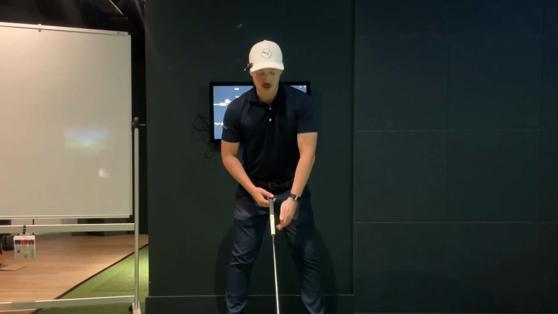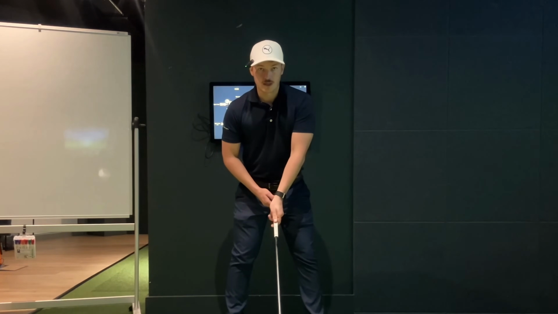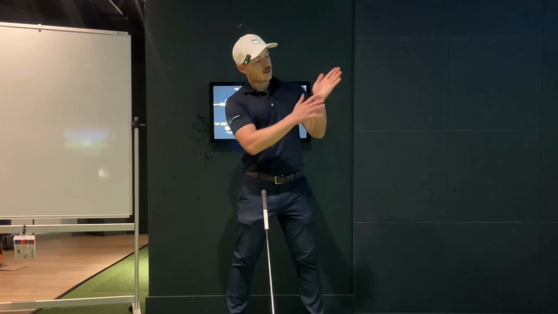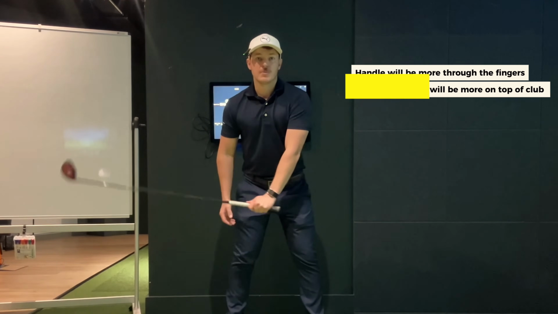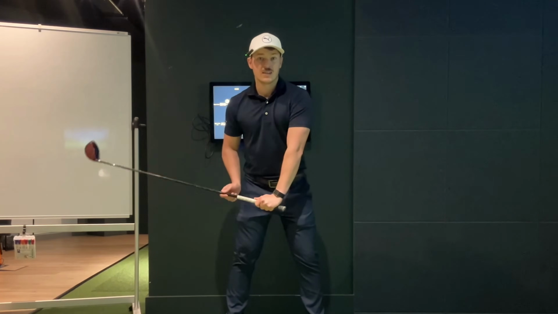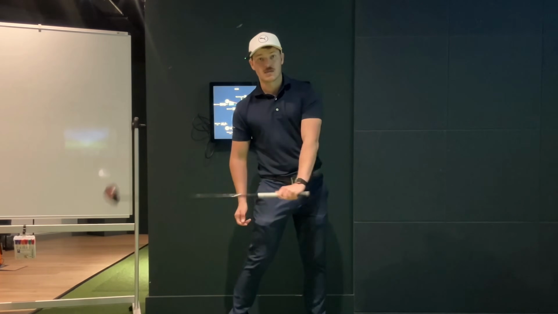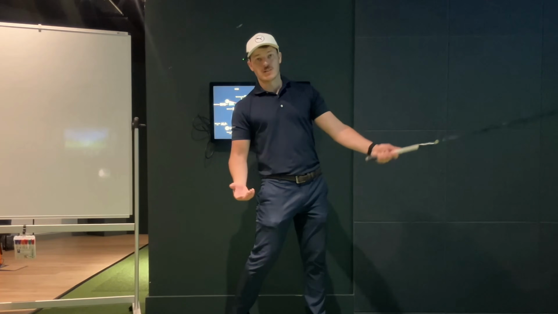You'll also notice when you do this, you put the club more through the fingers of your lead hand, and you'll get the heel pad of your lead hand sitting more on top of the club. These things are going to help us control the club a little bit more, but mainly going to allow us to shut the club face and release the face more, shutting the club face relative to the path.